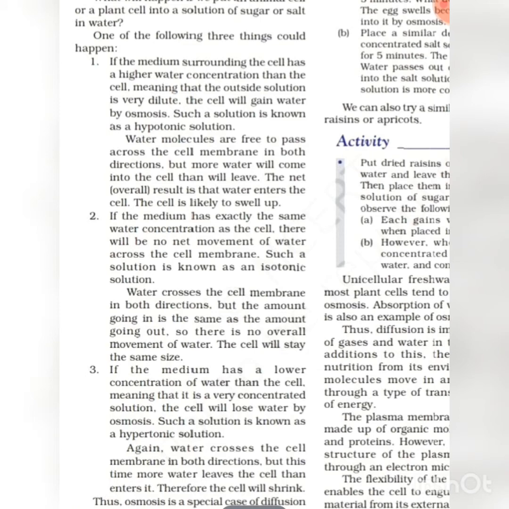Second case is isotonic. In this condition the water concentration outside the cell and inside the cell is equal. तो net movement नहीं होता है क्योंकि water concentration दोनों तरफ एक जैसा है. In such a case the cell will stay the same size, there will be no changes.